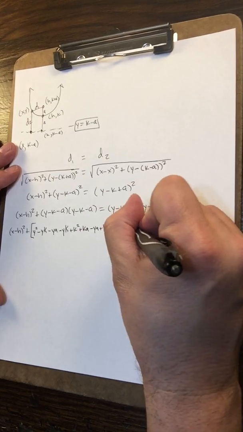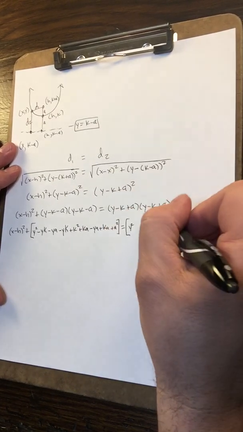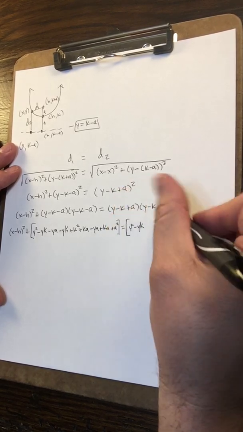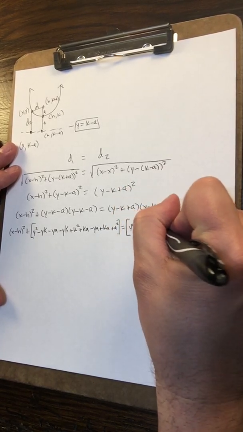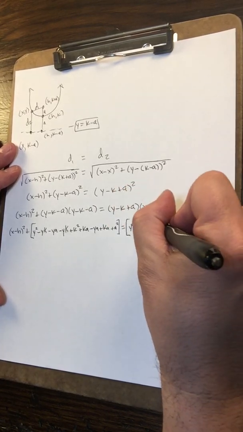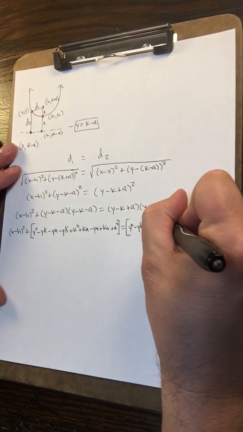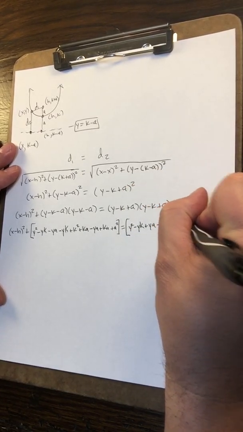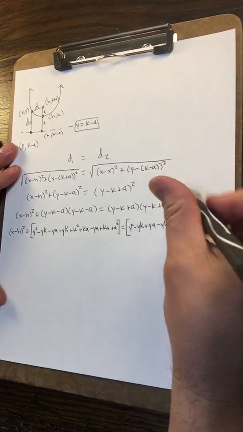Y times y is y squared. Y times minus k is going to be minus y times k. Y times a is going to be plus ya. Then I distribute this minus k. K times y, it's going to be minus yk. Then I'm going to go plus k squared. All right, and then it goes up minus ka.